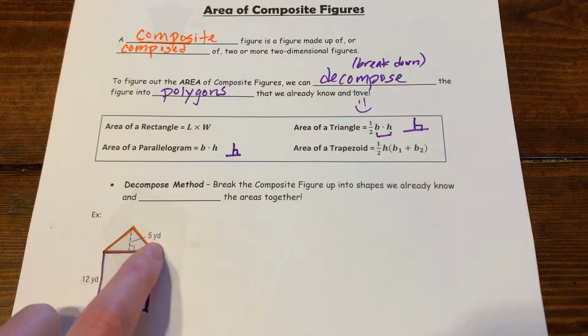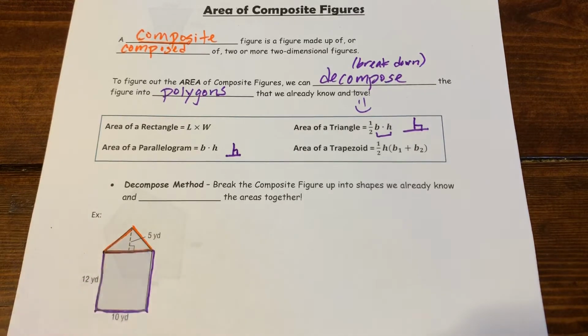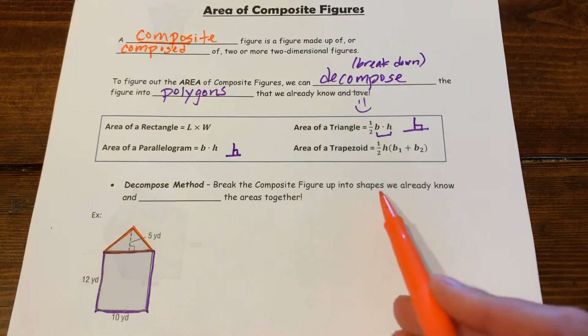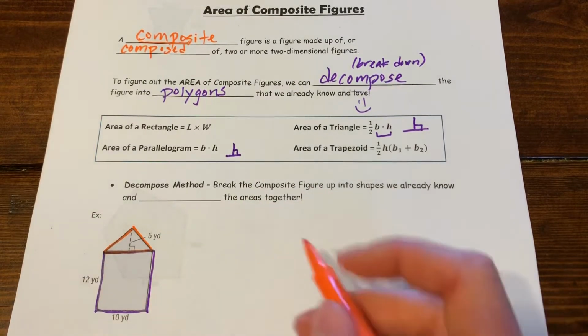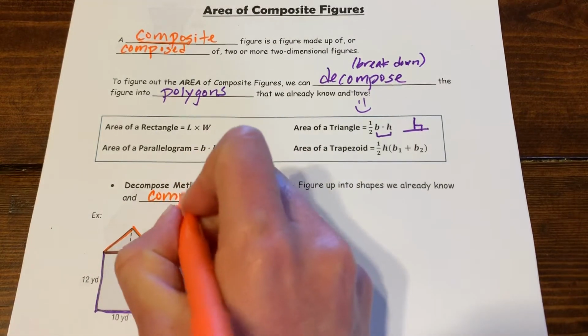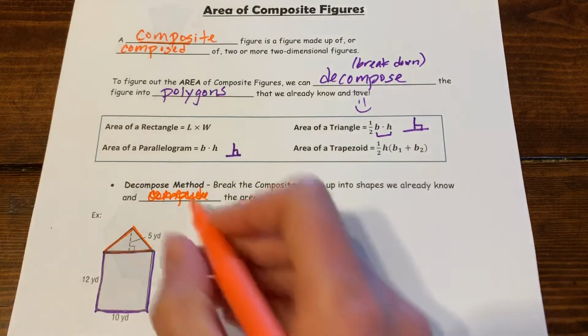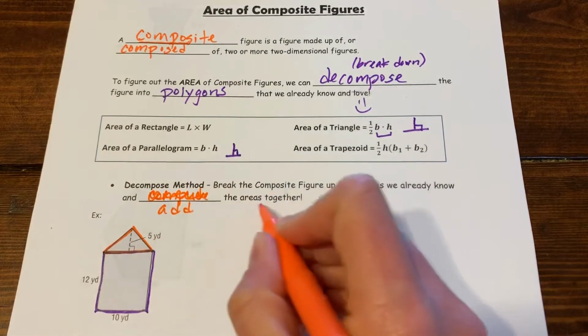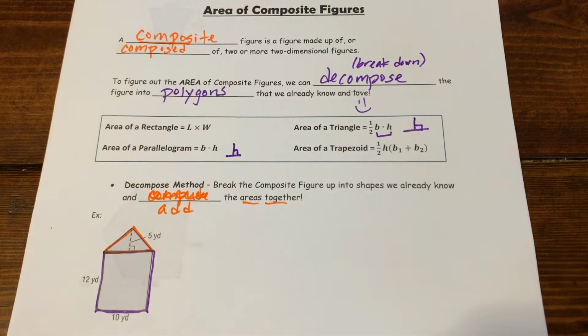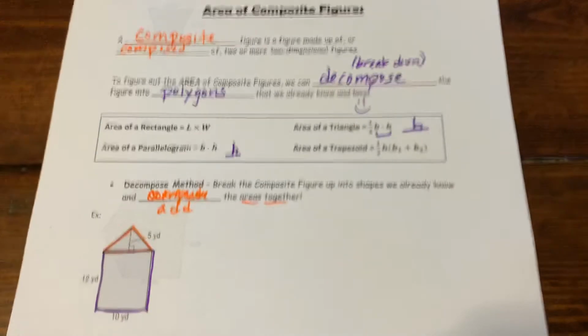However, I'm going to see this as one big triangle just to eliminate a step. So we need to break up the composite figure into shapes we already know and love and compute. And then we're going to add the areas together. We're going to find the sum of the areas, and that will be the area of the entire shape.